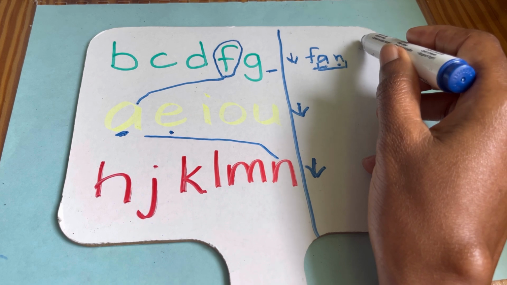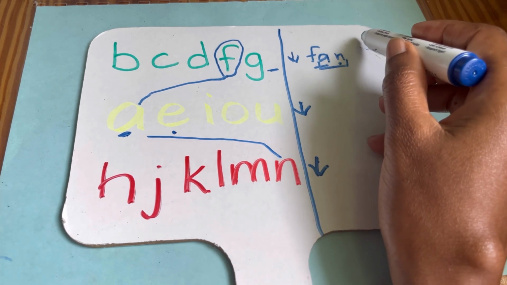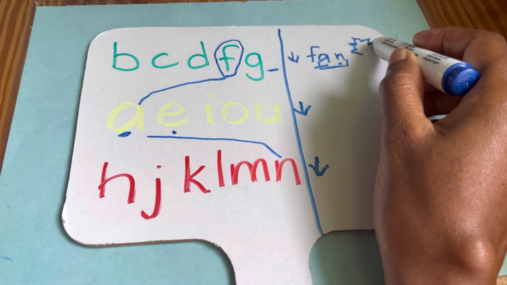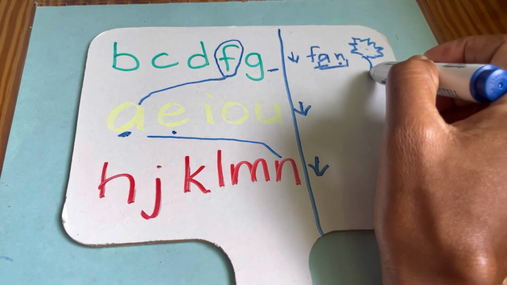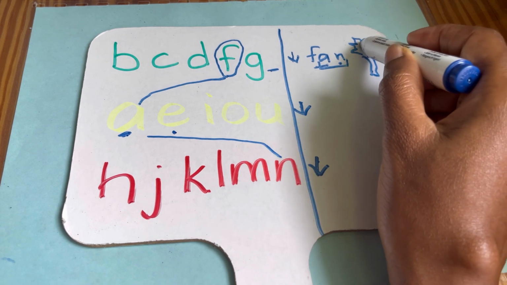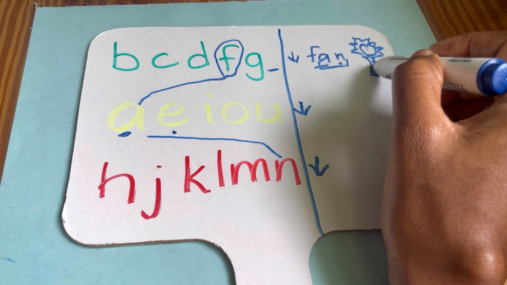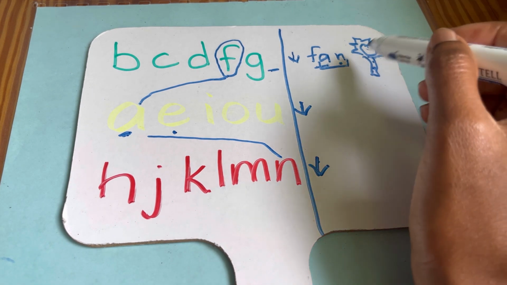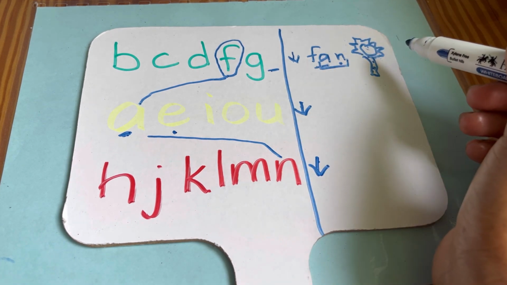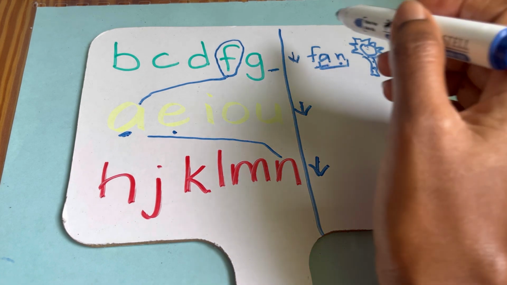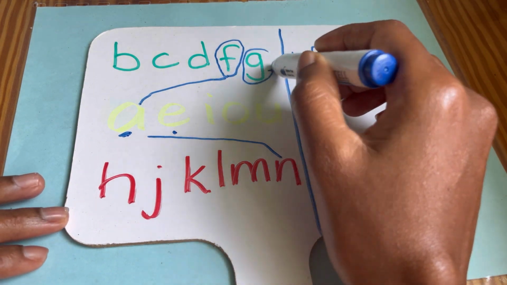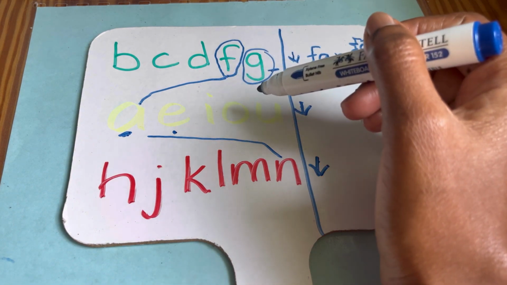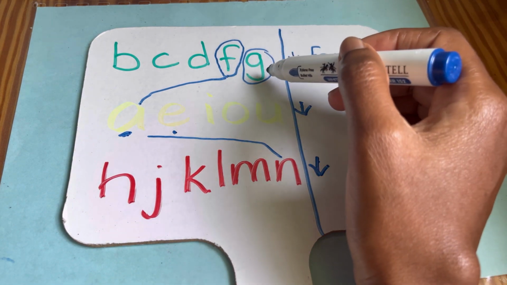Added to this, you can extend by having the child draw a picture to show the item that he or she is talking about, or if not, you can have pictures for each so that the child can choose the correct picture to match. Then you can go on to more words and encourage the child to use different vowels so that the child would get to practice the vowel sounds.